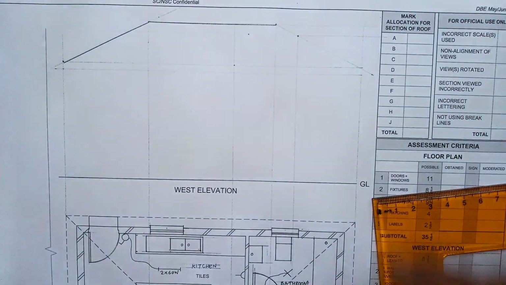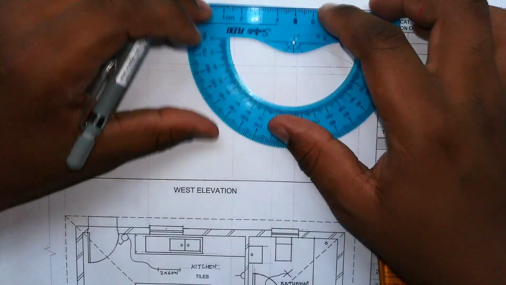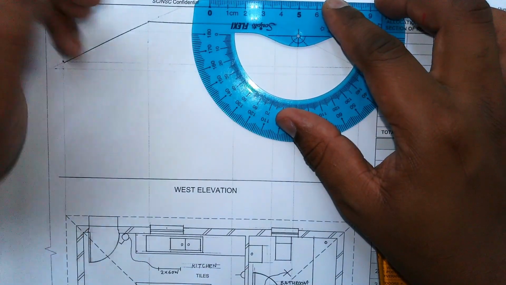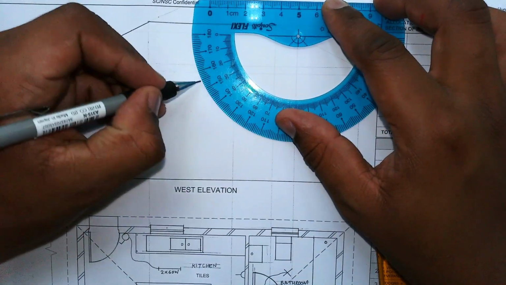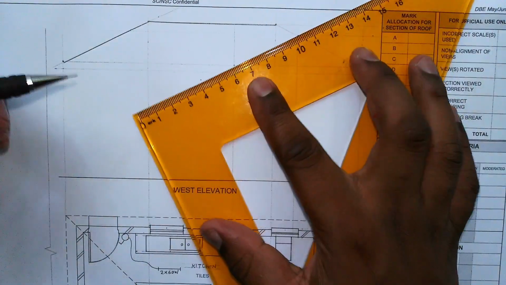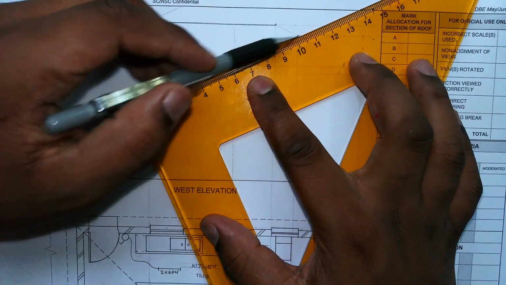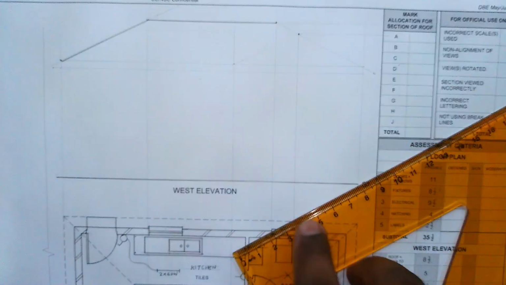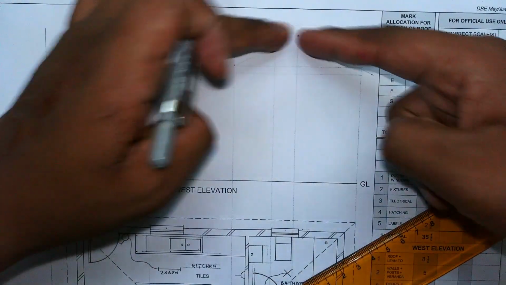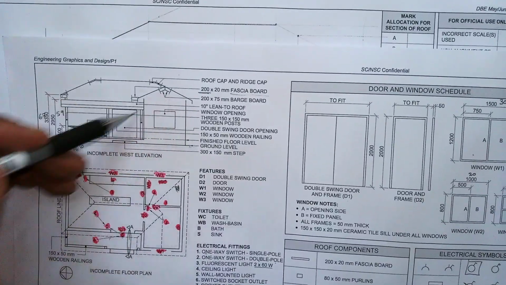And then I'll take my protractor and place it at that point like that, and measure 25 degrees anti-clockwise, mark a point there, and then draw a light construction line there, like that. Okay, so this is the V shape of that part of the roof.